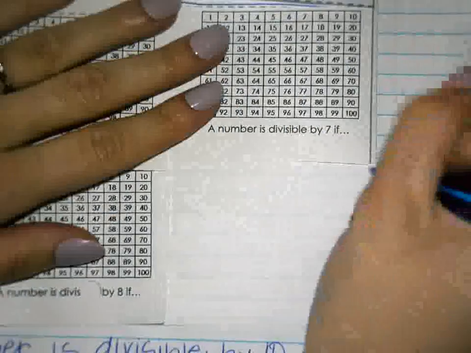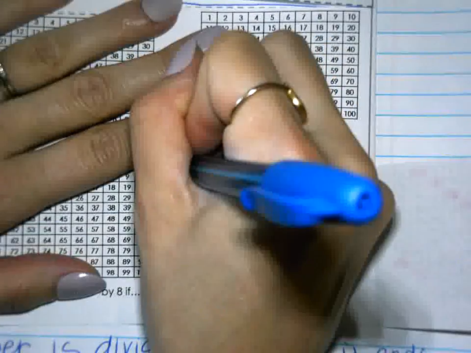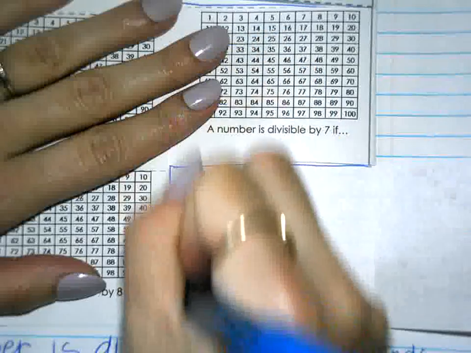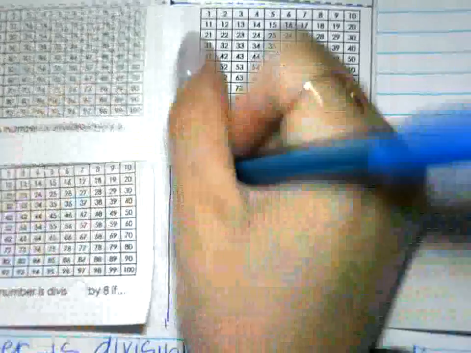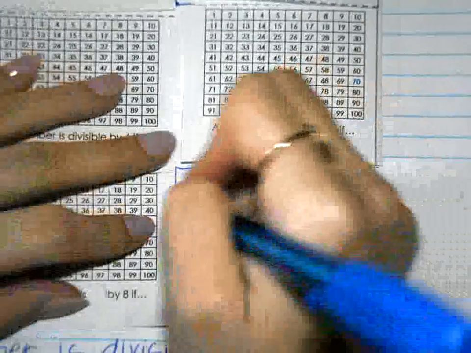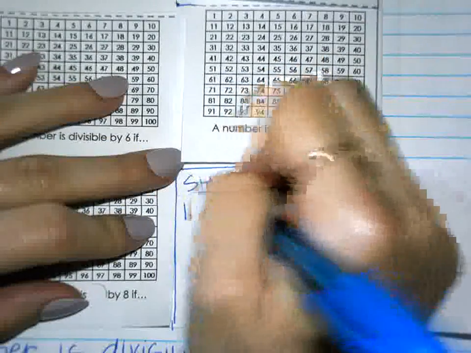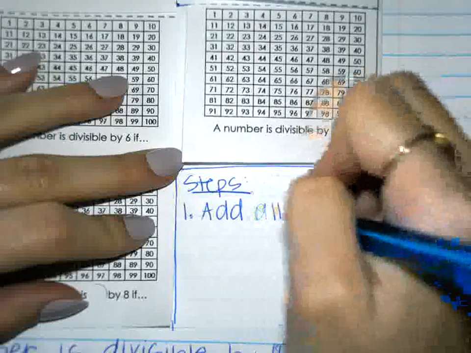So the 9 rule is extremely similar to the 3 rule. You have steps. Your first step is once again to add all the digits.